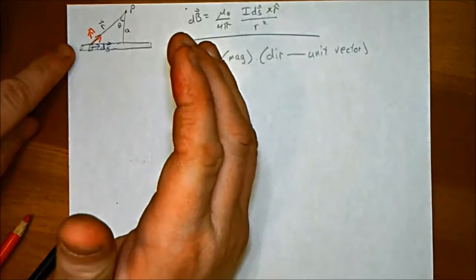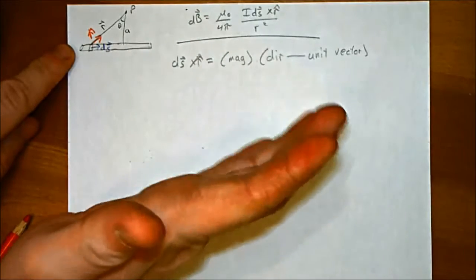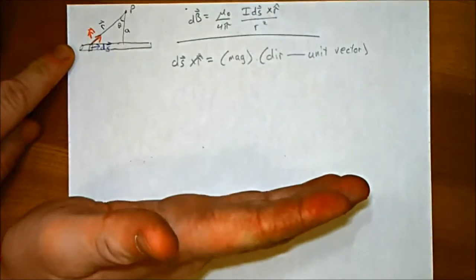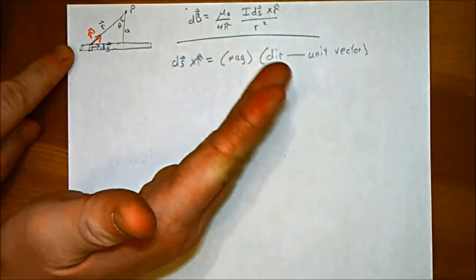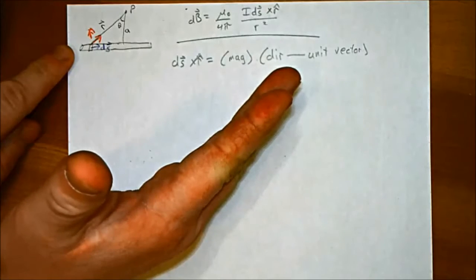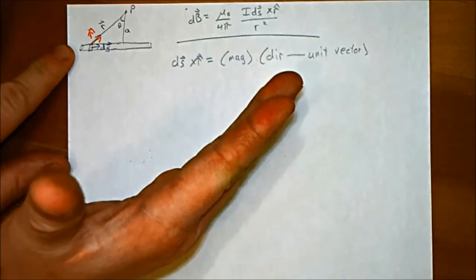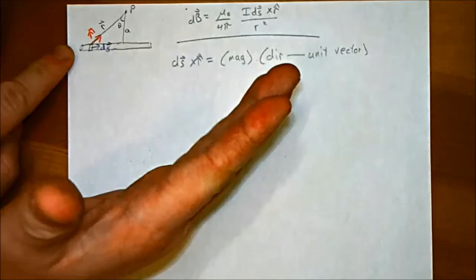Using the right-handed rule for cross products, you point your fingers in the direction of the first vector, which is ds. You curl them in the direction of the second vector, which is r hat, which points to P, and your thumb points in the direction of the cross product.